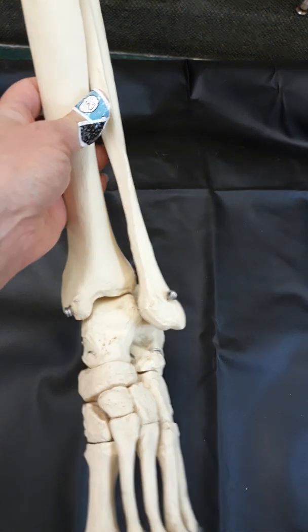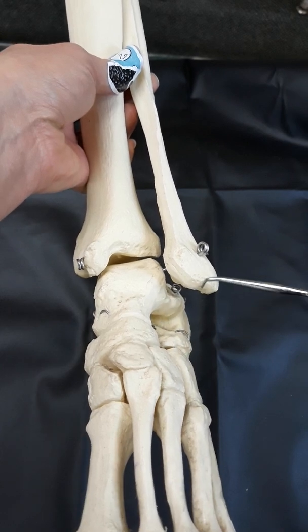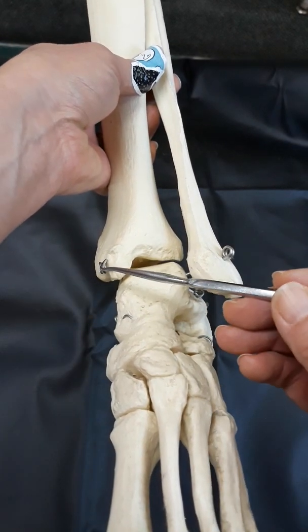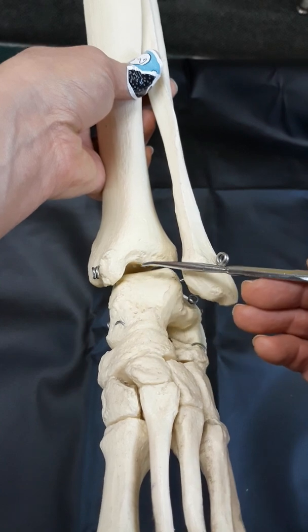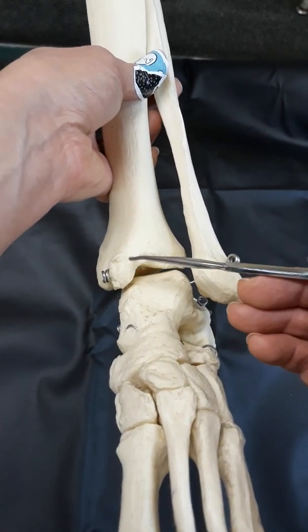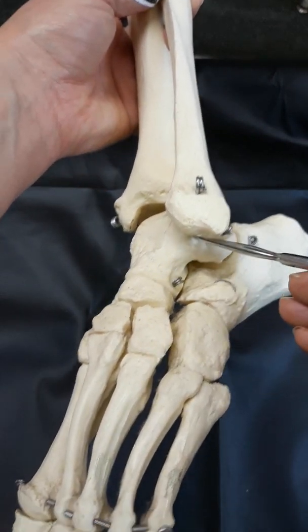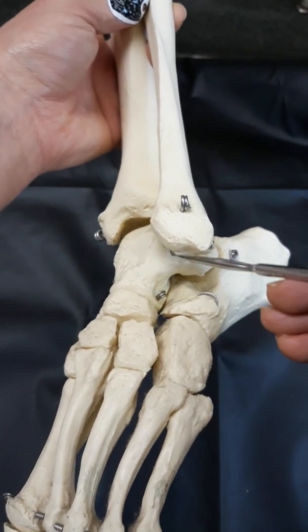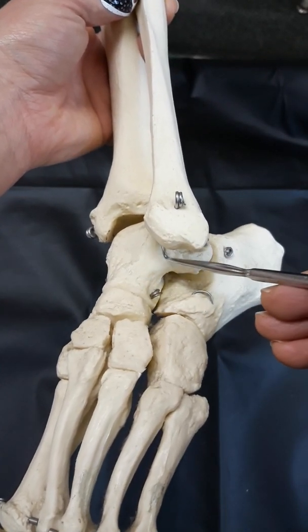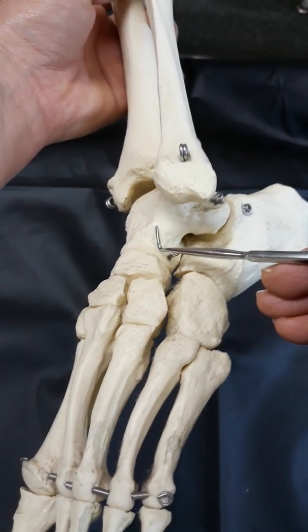Okay, now we're going to take a look at the bones of the foot. And so as I showed you just a few moments ago, the lateral malleolus and the medial malleolus, they're going to help to form this arch, which forms the ankle joint. Well, the tibia and the fibula are going to connect with a bone of the foot in order to form the ankle. This bone is called the talus.